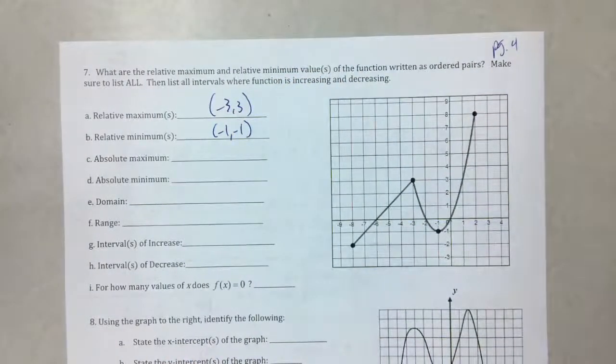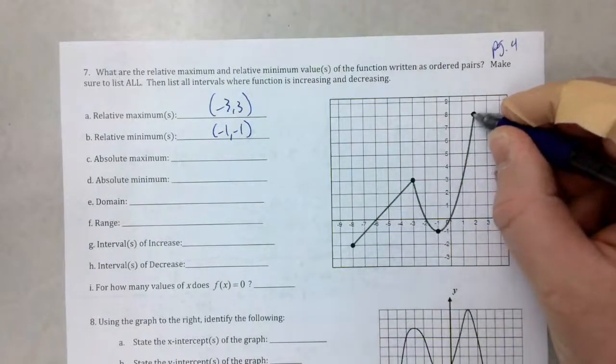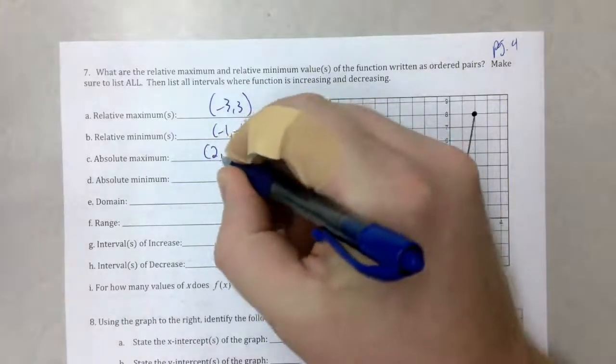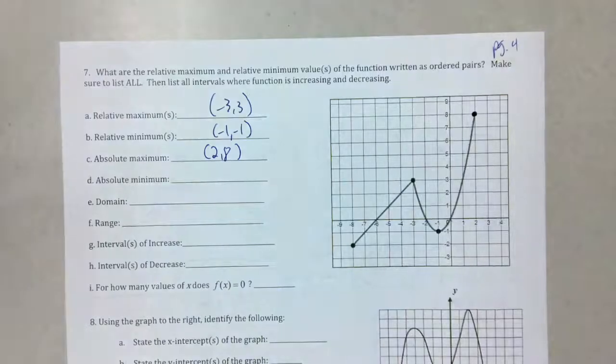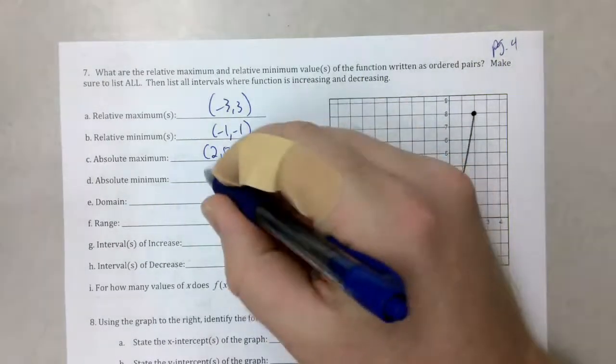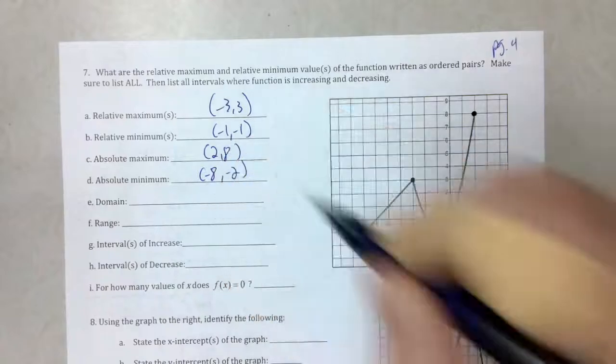The absolute maximum is, as the name implies, the highest point. So that is (2, 8). And the absolute minimum, we do have an absolute minimum this time. That is (-8, -2), the lowest point.